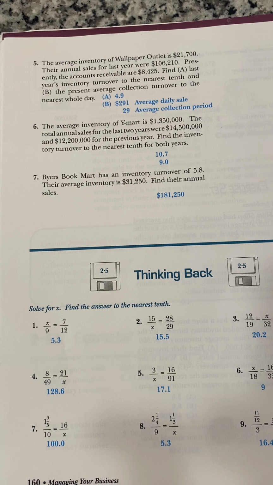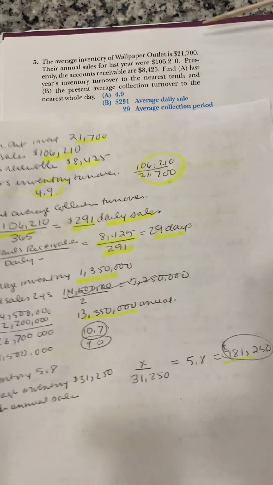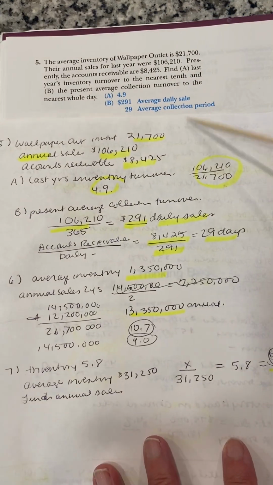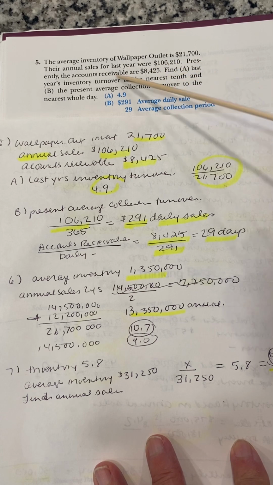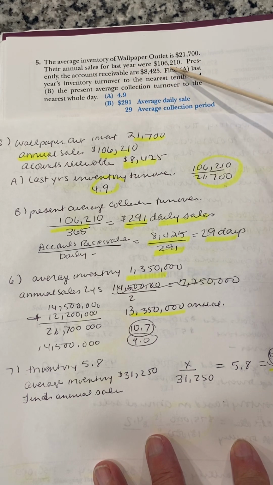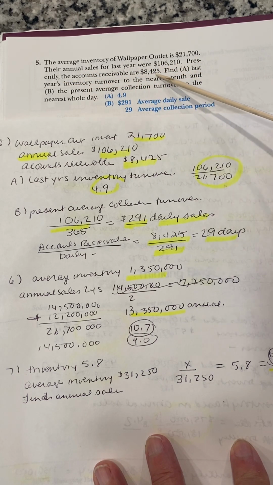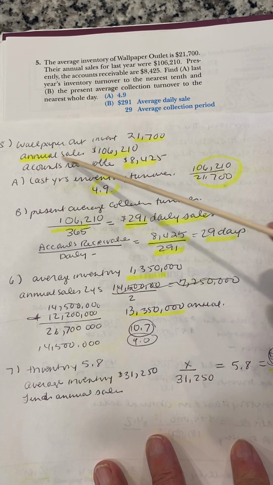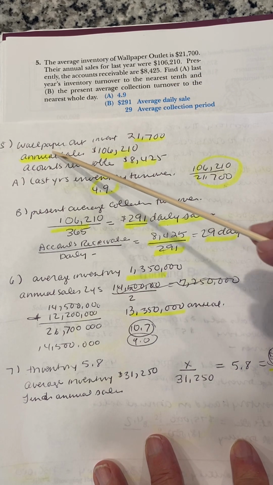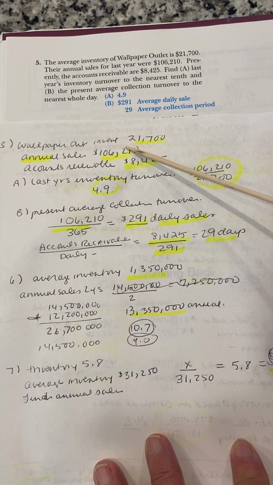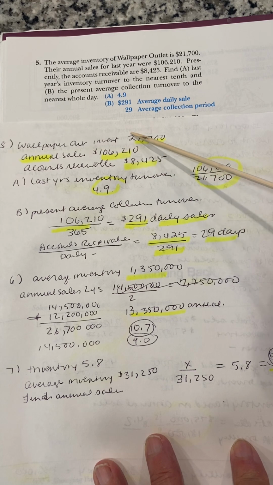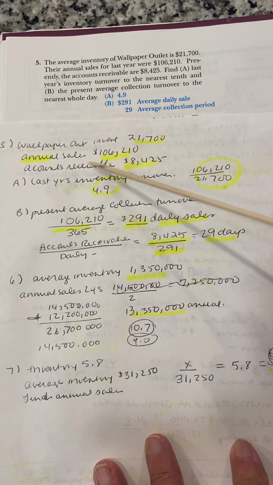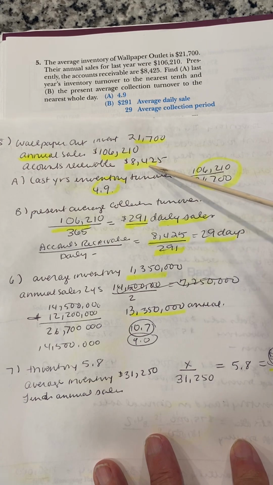I have this one here. The average inventory of wallpaper is 21,700. Average sales for last year. Presently, the accounts receivable. So what I have to do is write them all out first. That's what I did. So wallpaper outlet, the average inventory, and we have 21,700, annual sales, accounts receivable, right?